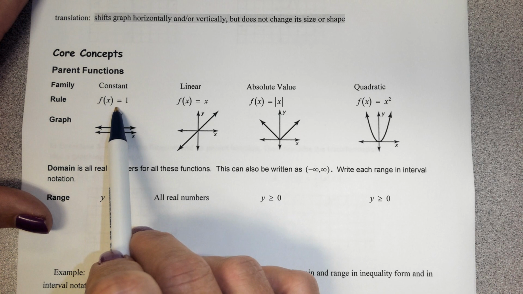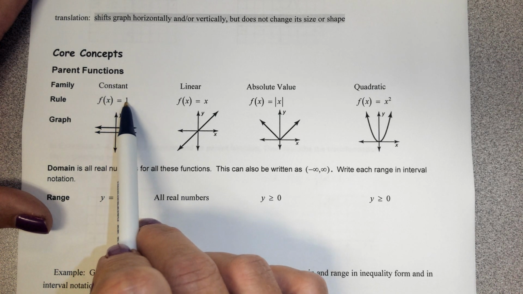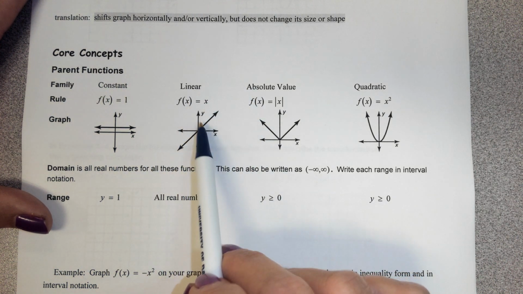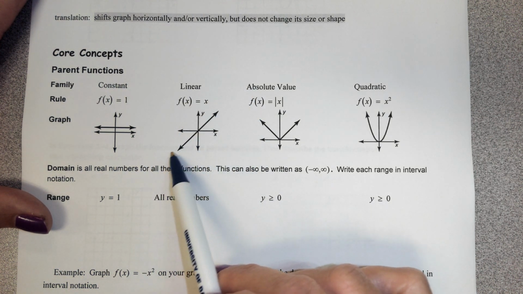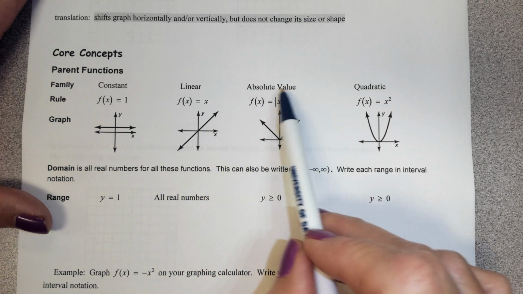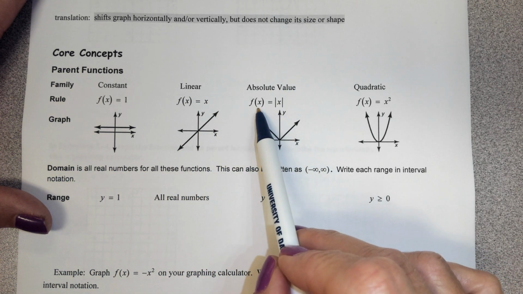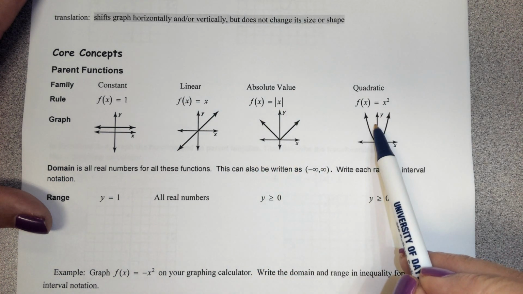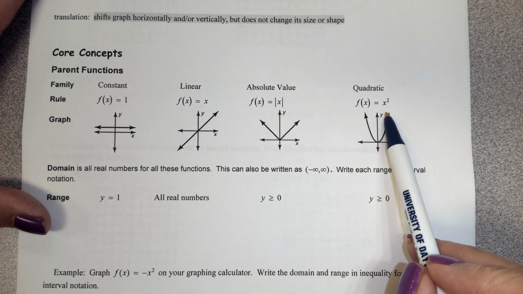We have the constant function, so this would be like y equals 1 or y equals 2 or any other constant. We have a linear function. This is the most basic one, y equals x. That's just a slanted line. Absolute value function, y equals absolute value of x. This is our V shape. And the quadratic function, and this is our parabola.